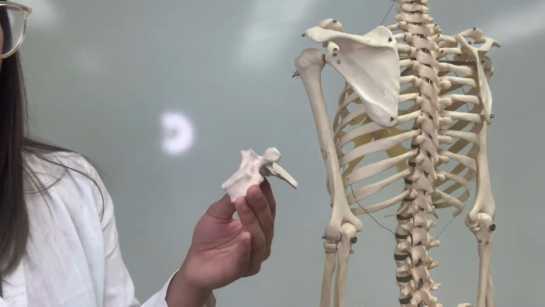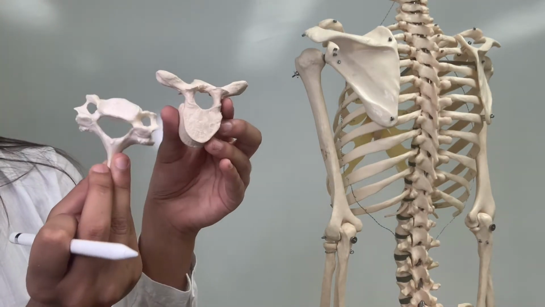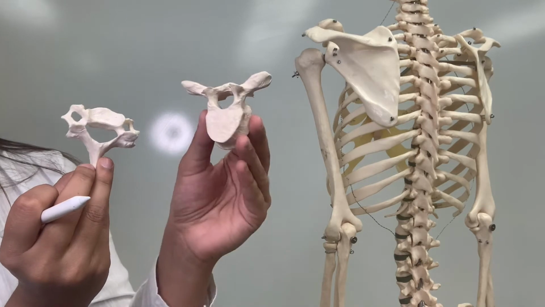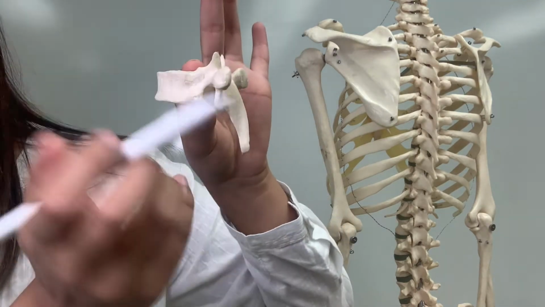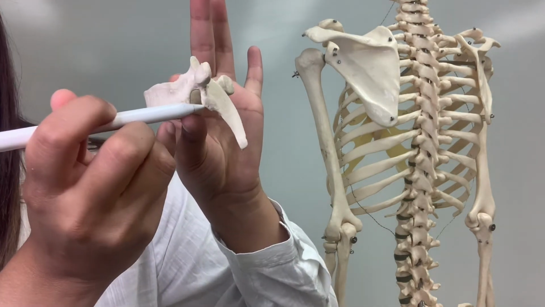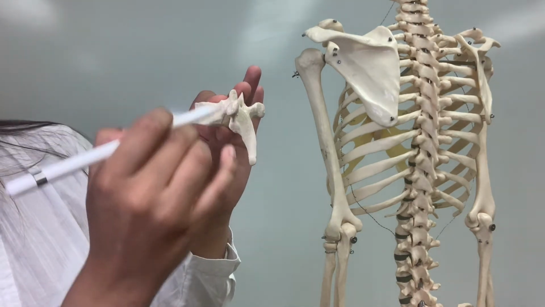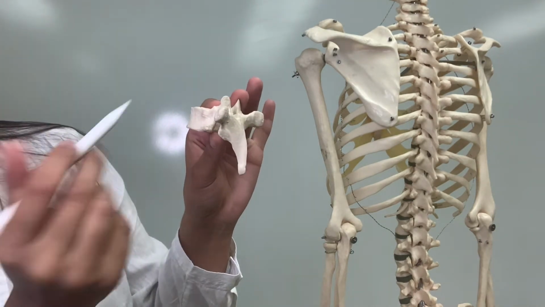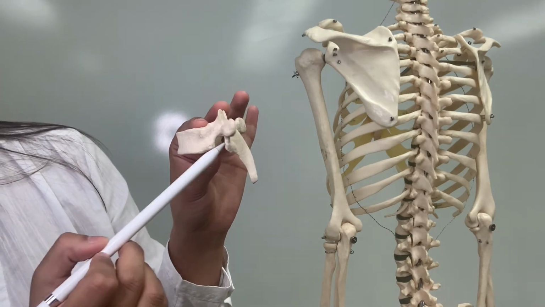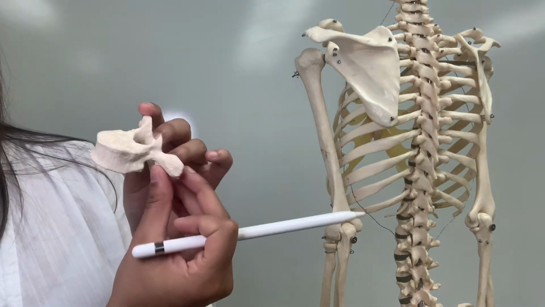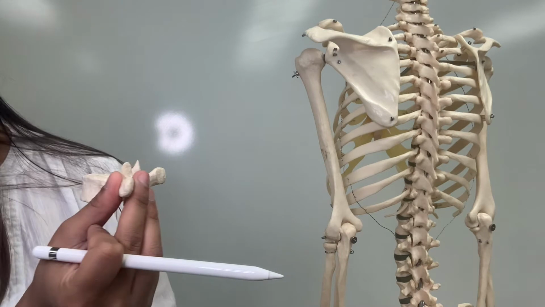As you can see right here, this would be cervical, this would be your thoracic. In your thoracic vertebrae, your superior and inferior articular facets are angled in a line. Whereas in cervical it was slanted, right here they're in this line. And your transverse processes are thicker than your cervical.